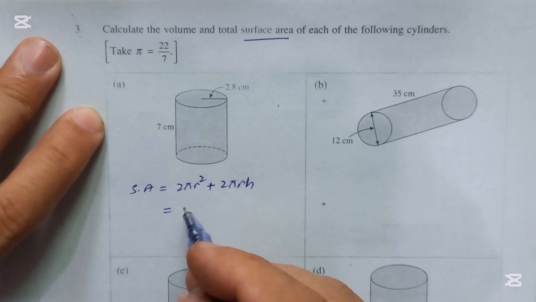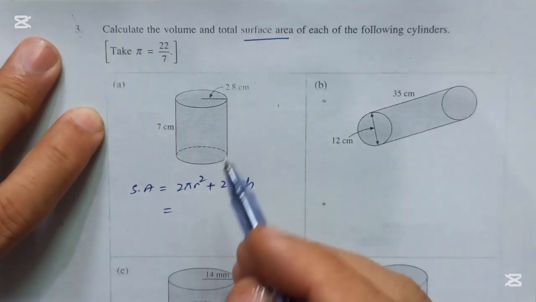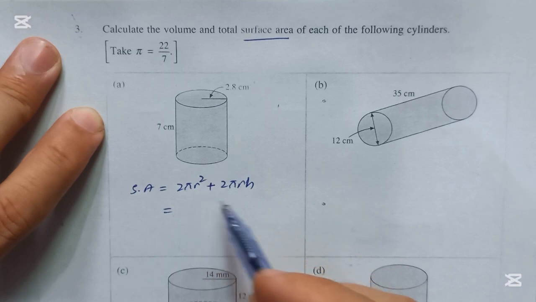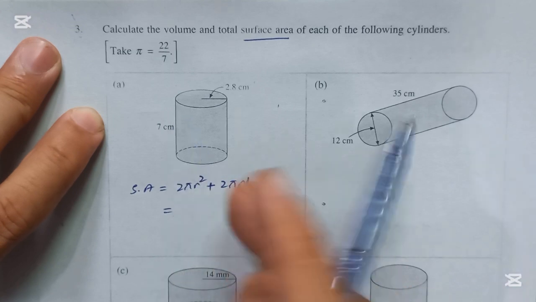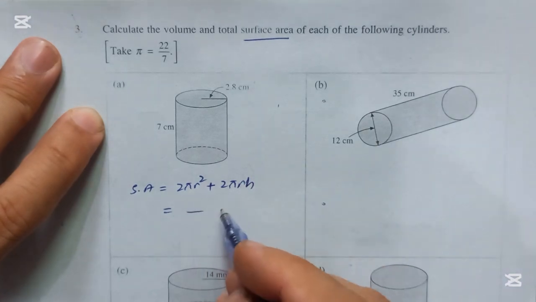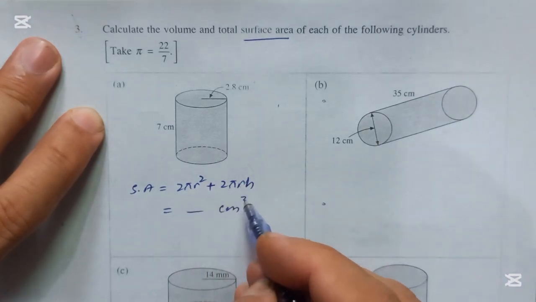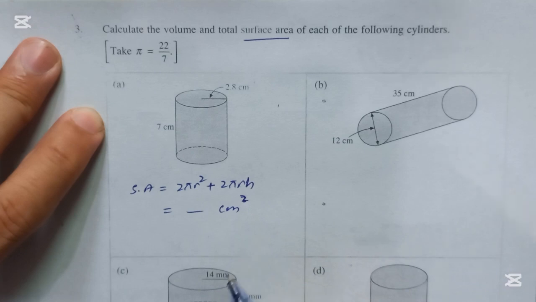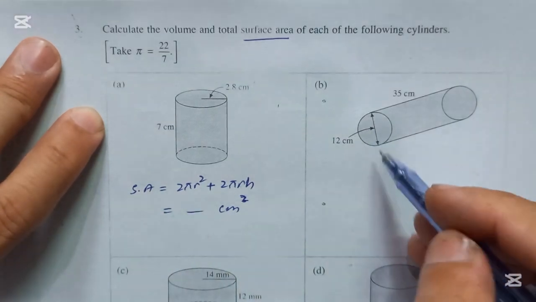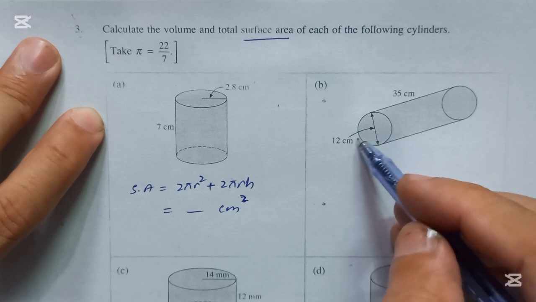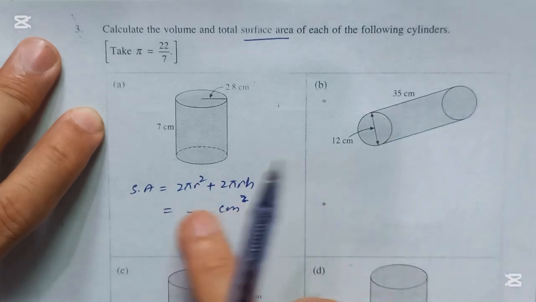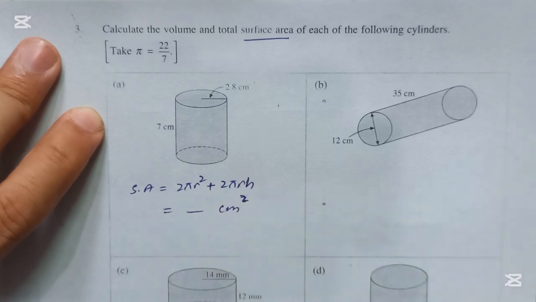Now the thing is only to put the values into the formula. Pi is 22 by 7, radius is 2.8 as given, and height is 7. So put these values from the question into the equation, you will get the answer. Unit will be centimeter square because area is in square unit. This is the same question. Diameter is given. First find the radius, that will be 6. So put the values of radius, height and pi into the formula, you will get the answer.